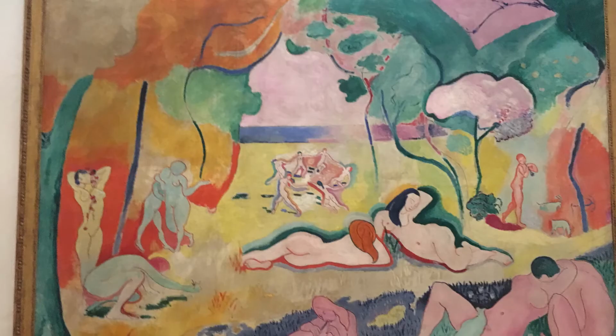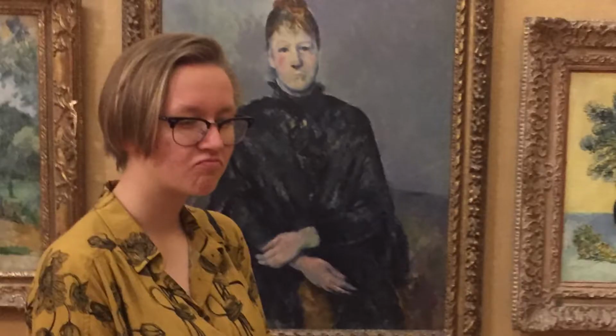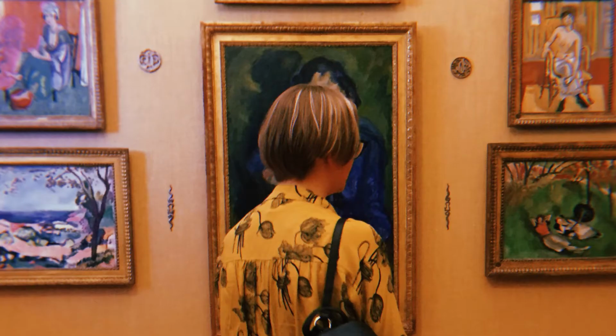I actually got to view this piece in the Barnes Foundation in Philadelphia. It is filled with Matisse paintings as well as Picasso and Cézanne pieces, and I would totally recommend that you come and visit if you ever come to Philadelphia.